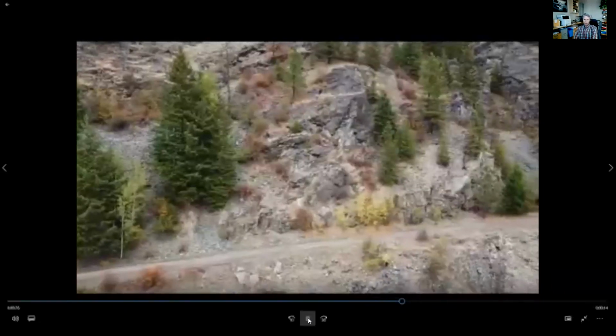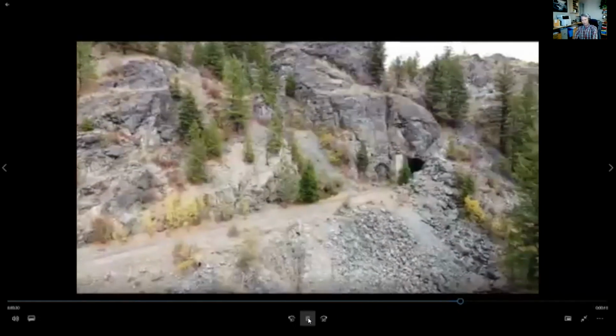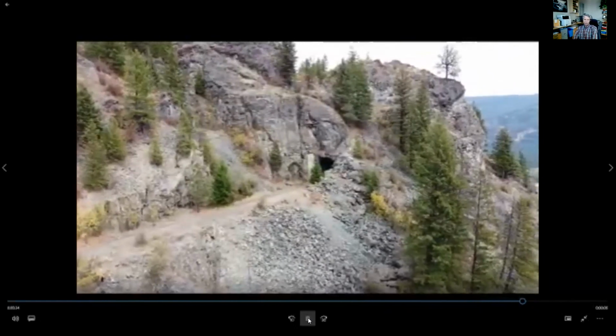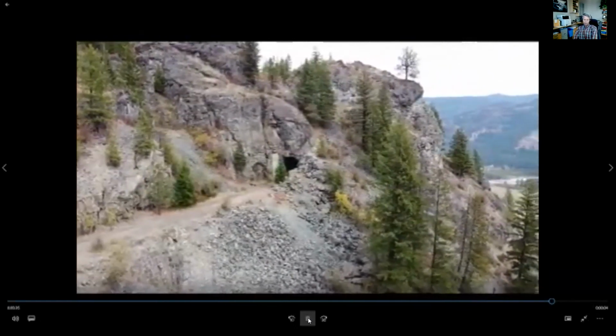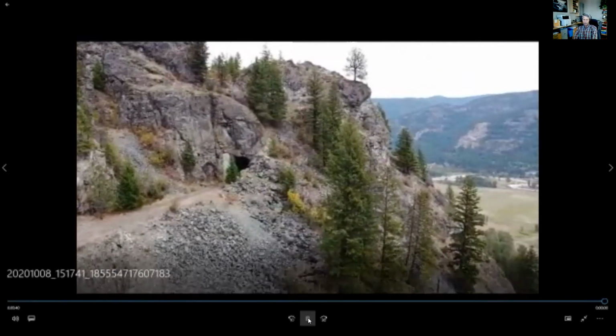Right now, my drone is sitting off the side of the cliff here. It's probably about 500 feet from my drone to the ground. So if it crashes, I lose it. But there's a really neat tunnel that they built there. And you can see there's the valley on the right-hand side. So it gives you an idea just how high up we are with this rail line.